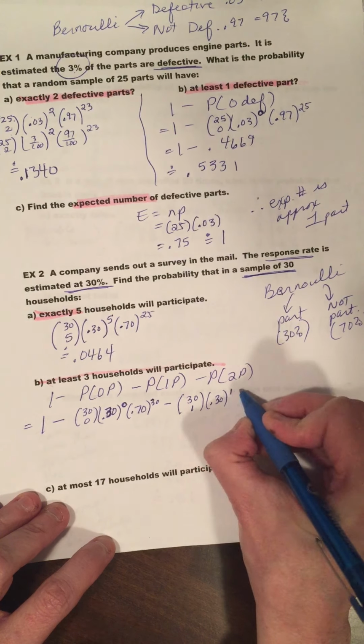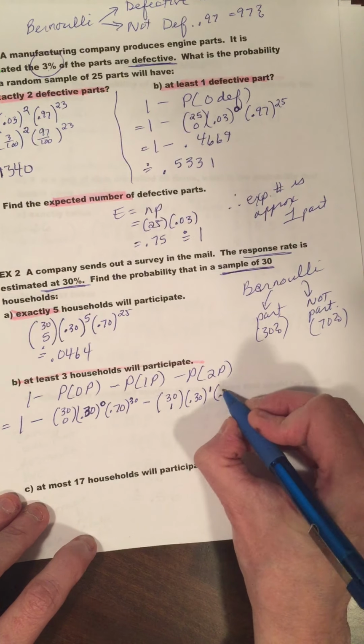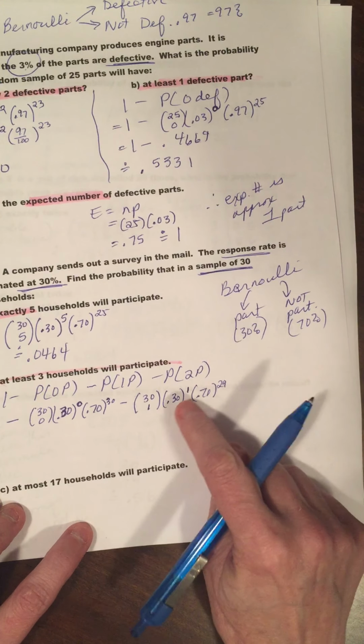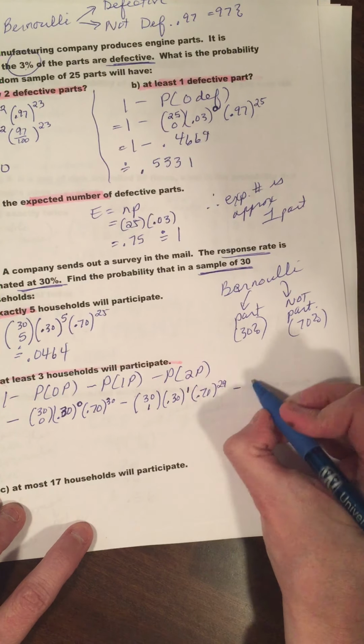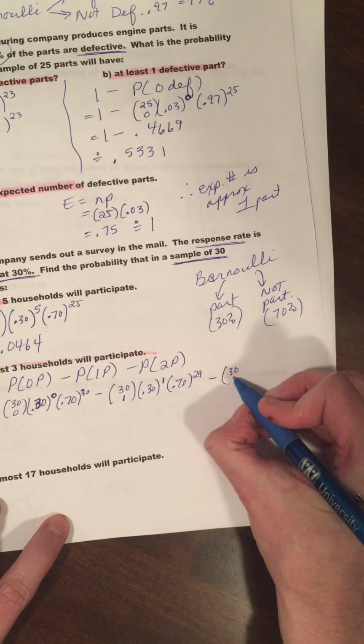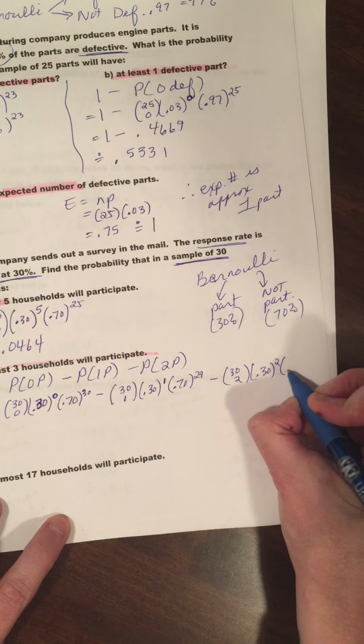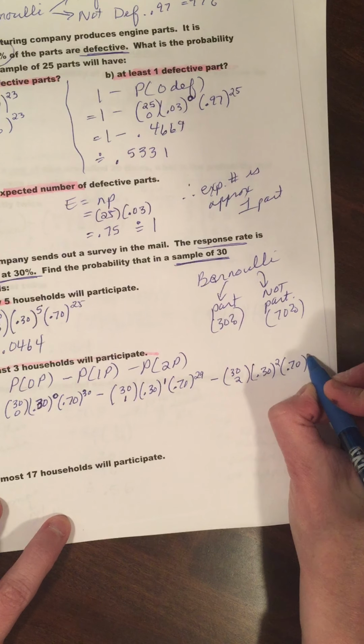Probability of success to the number of successes. Probability of failure to the number of failures, 29. If I've got 1 success, 29 failures. Number of trials, number of successes. Probability of success to the number of successes. Probability of failure, careful, to the number of failures.